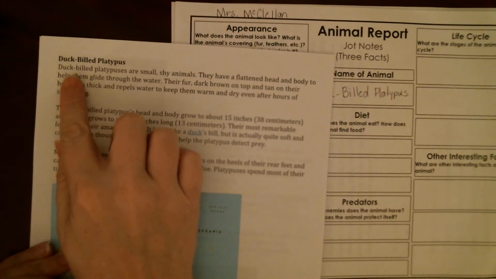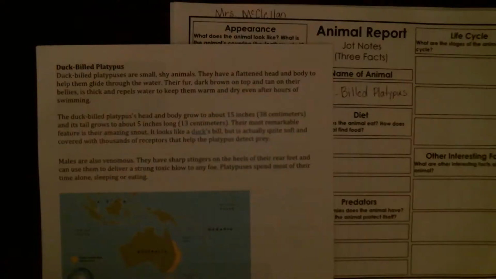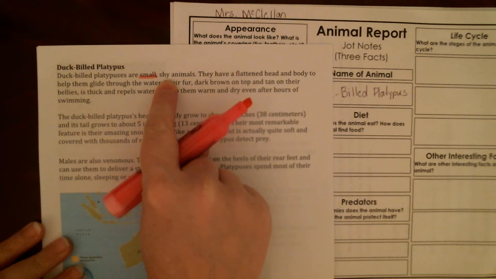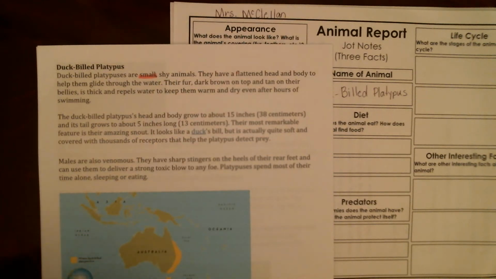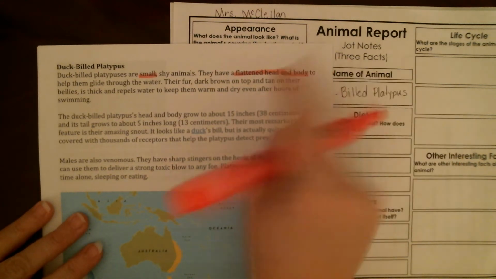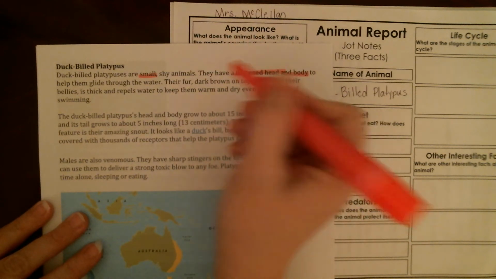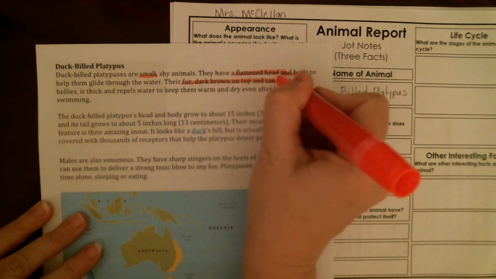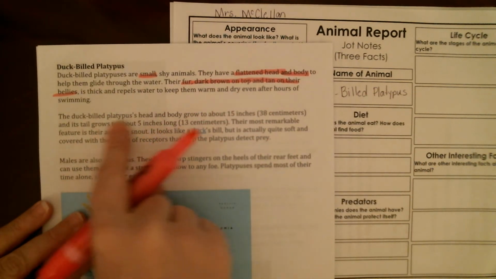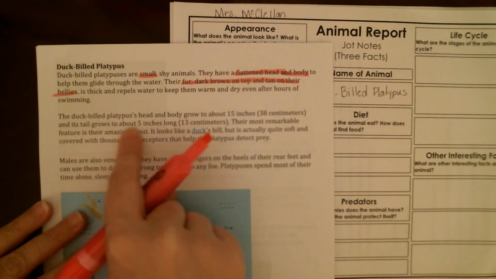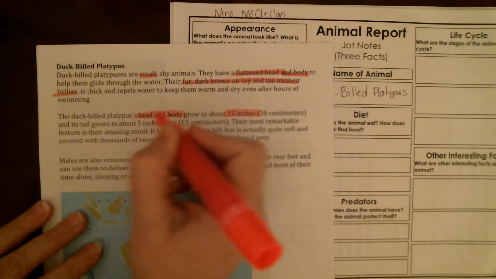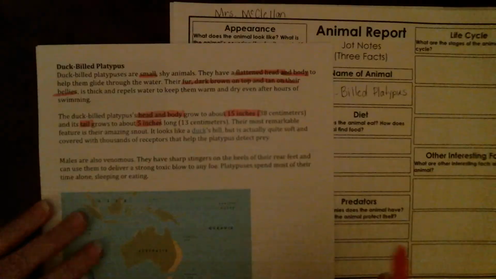All right. And I want to look for just what it looks like. Okay. Duck-billed platypuses, they're small, shy, and shy doesn't really tell me what it looks like. Okay. They have a flattened head and body. So they have a flat head and body. They have fur that's dark brown on top and tan on their bellies. All right, thick fur. Its head grows to be about 15 inches and its tail about 5 inches long. So its head and body are about 15 inches. Its tail is 5 inches.